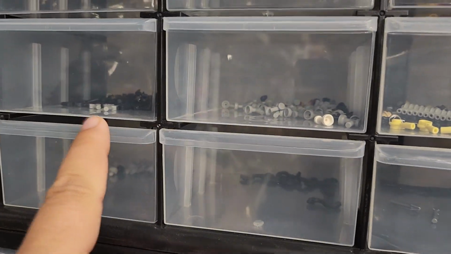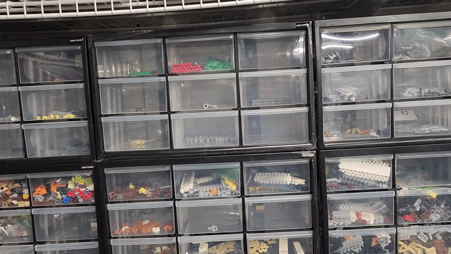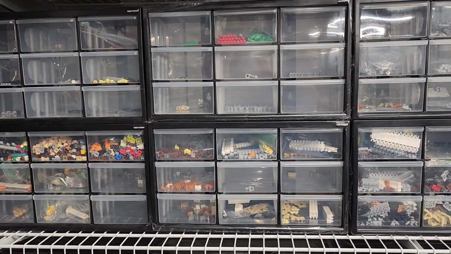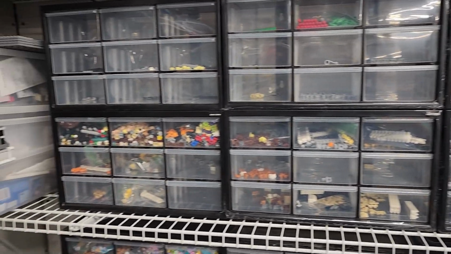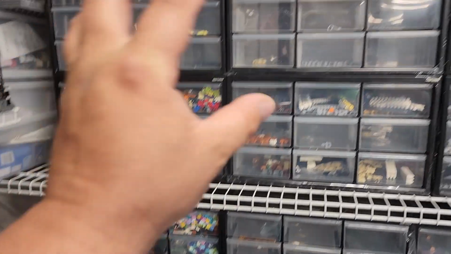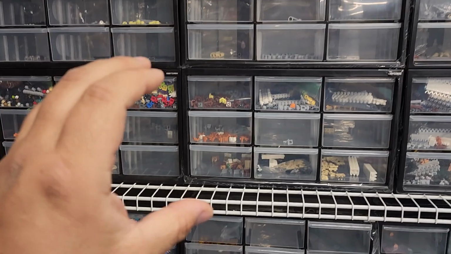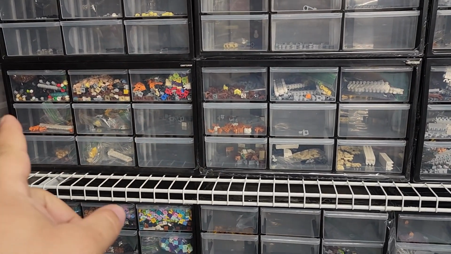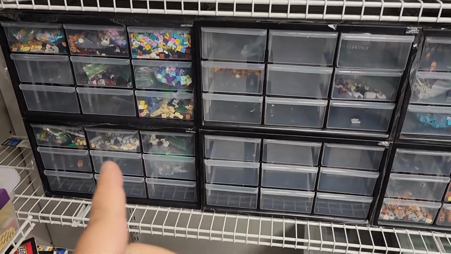All these parts are like that, where they're not in the classification of the 4 styles of parts, which are bricks, plates, tiles, and Technic. So the top section is all of the random parts. This section right here is all plates. This section here is all tiles, and this section right here is all bricks.